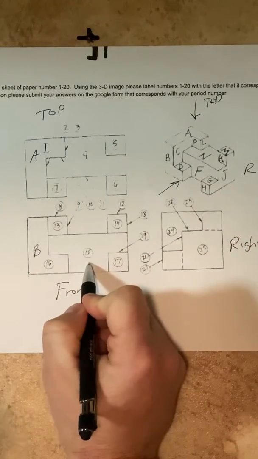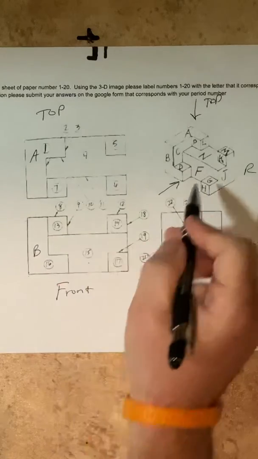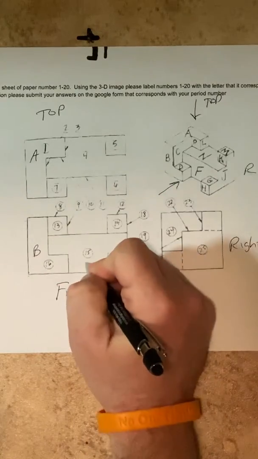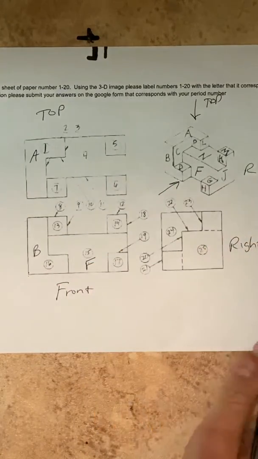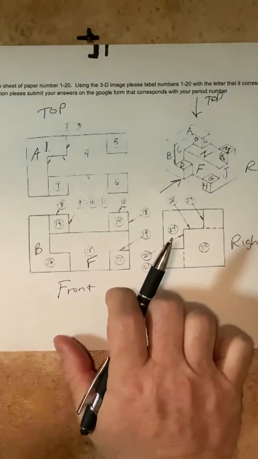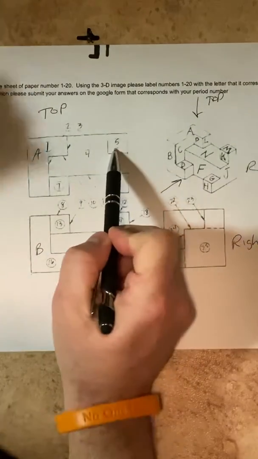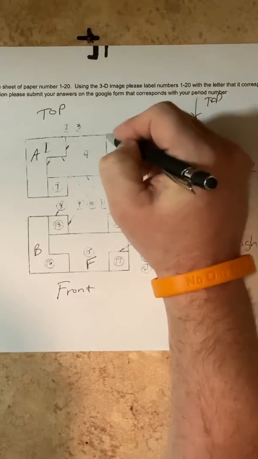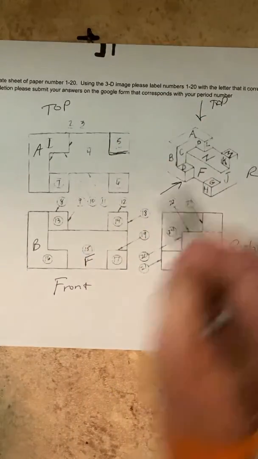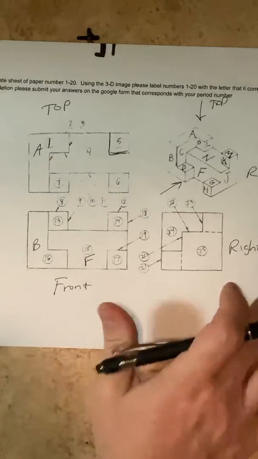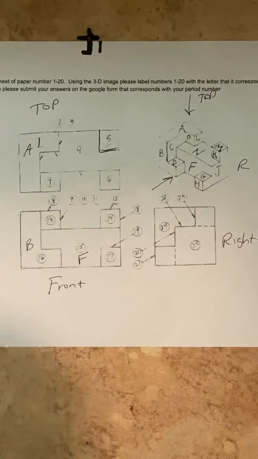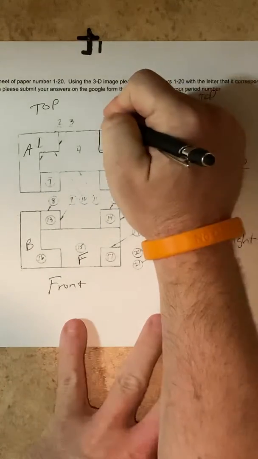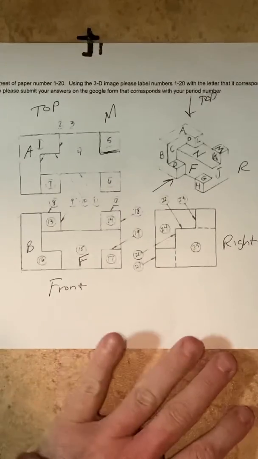Let's look at number 15. Again, right in the front. It's this weird T shape. It's right here. This would be letter F. Let's bounce around. Let's go up to the top here. Looking at the top, this little right rectangle, from the top view, what do you think that would be? M. That's correct.